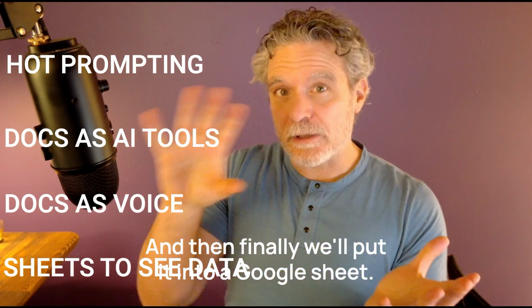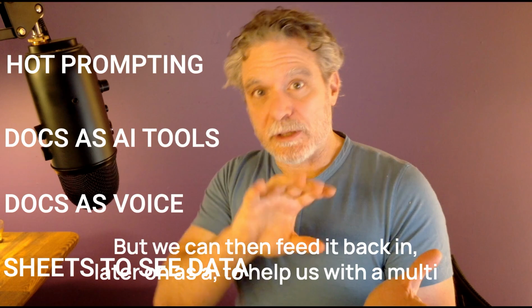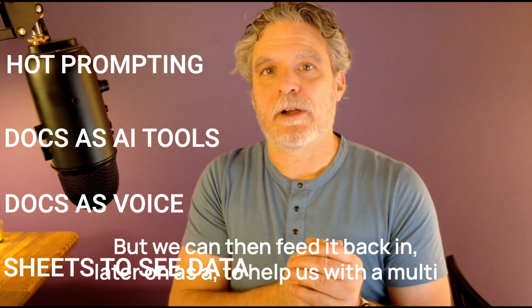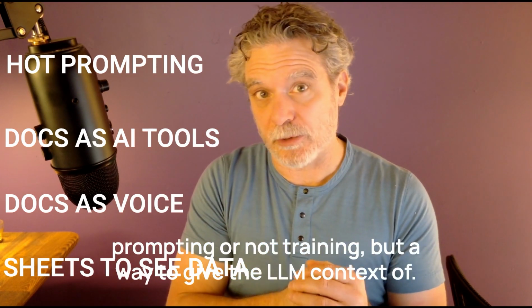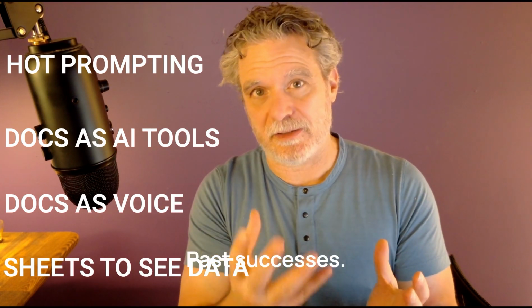And then finally, we'll put it into a Google Sheet. So not only can we see the data more easily and manipulate the data, but we can then feed it back in later on to help us with multi-prompting. Not training, but a way to give the LLM context of past successes.